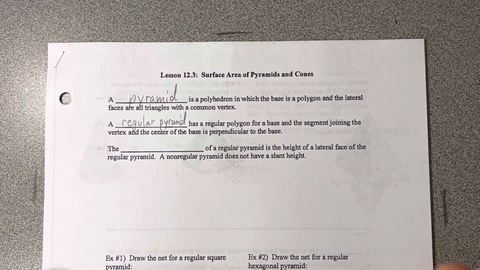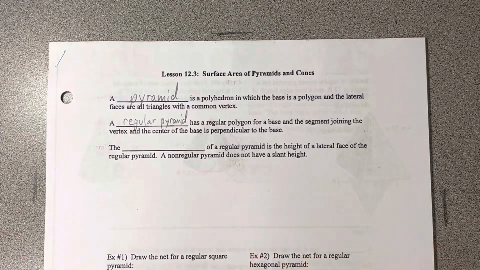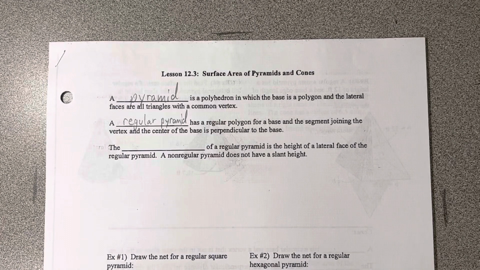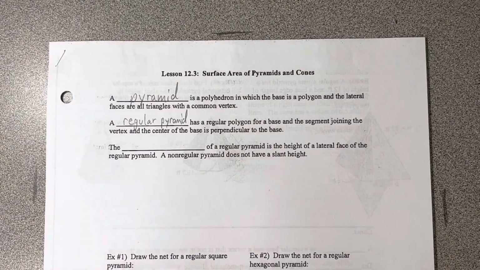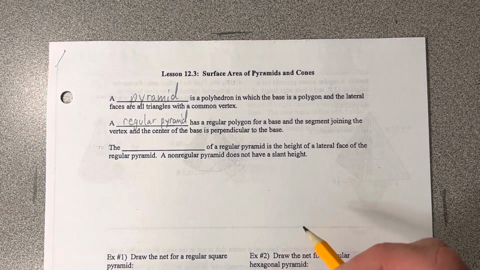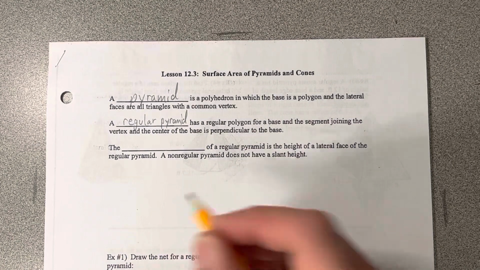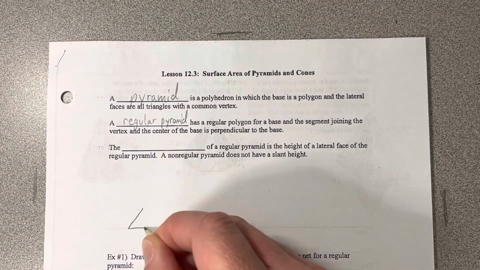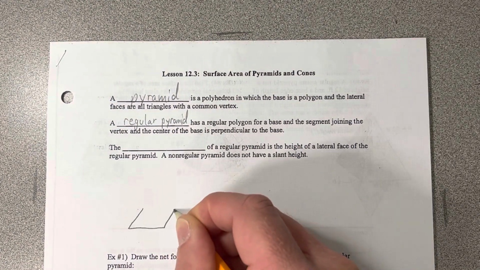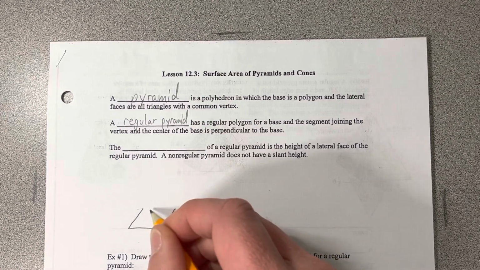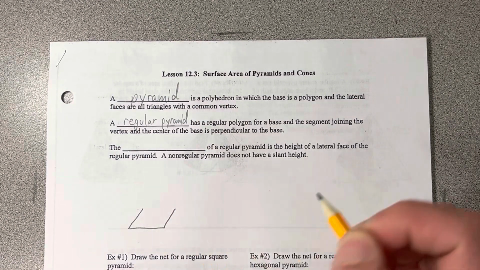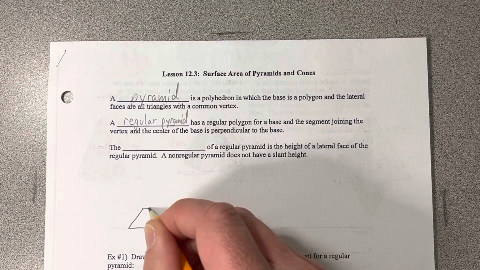So let's draw a picture of each of these. What's kind of weird is we think of pyramids as being regular pyramids, but they don't have to be. To drive home that fact, let's draw a base first. So we've got a base. We'll make it look three-dimensional by making it slanty.